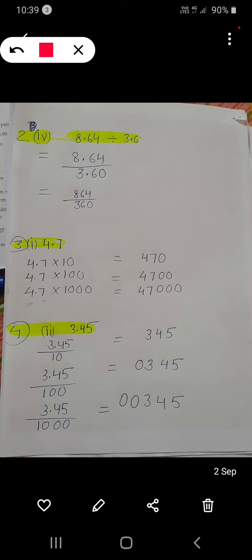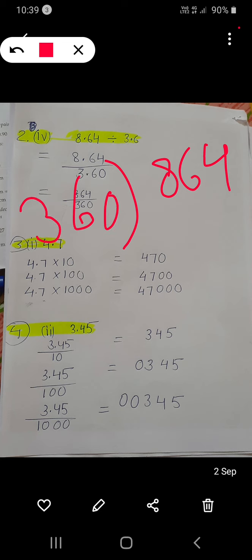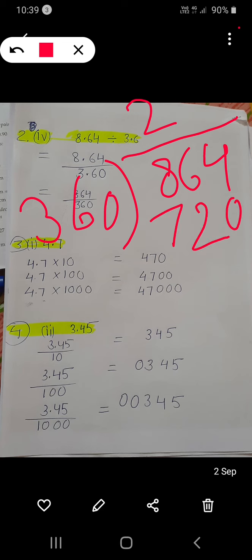You can write here 864 divided by 360, and if you solve, you will get 720, and you will subtract that and you will get 144. Children, now 144 is not divisible by 360, so we will put a decimal point in our answer.